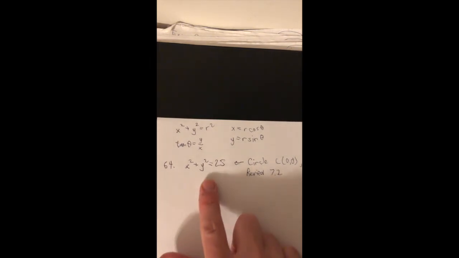In any case, we want to convert this to polar coordinates. This is a really straightforward example. I can just substitute in r squared for x squared plus y squared. So I'm going to get r squared equals 25.